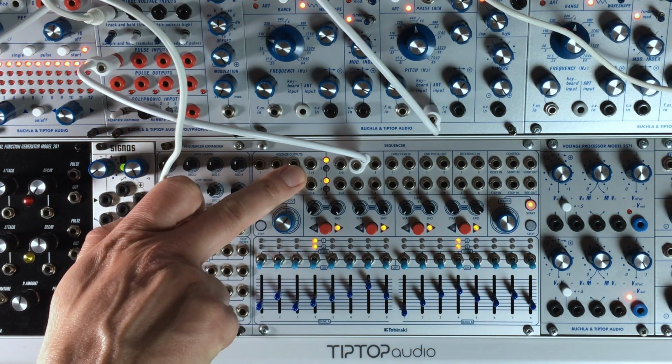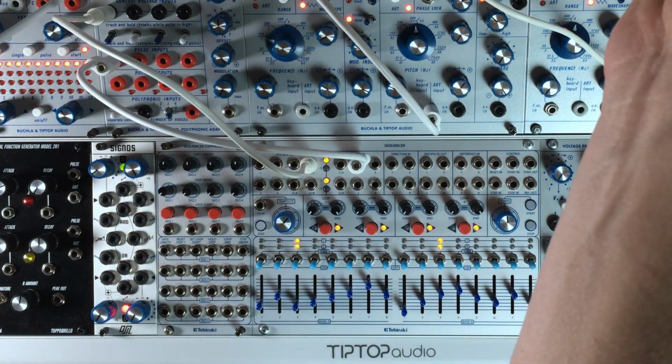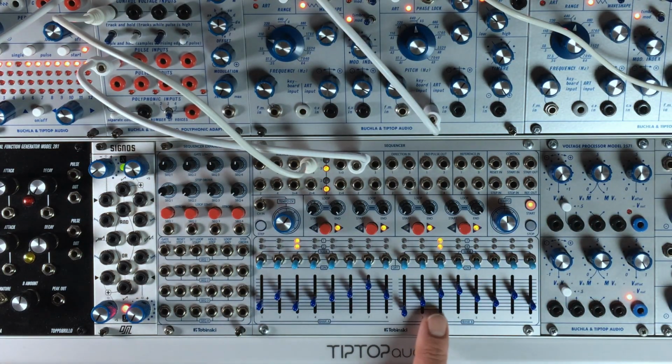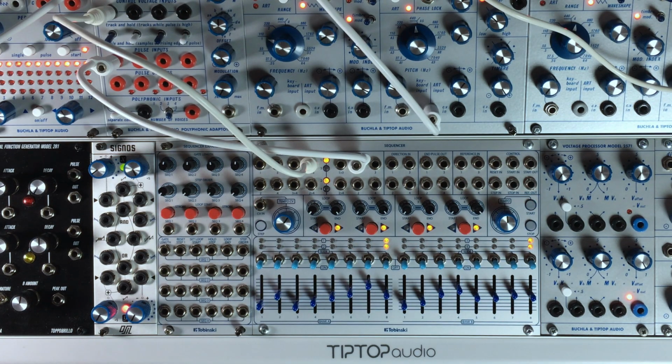So I can take one entry. So this is 1 and then 3.